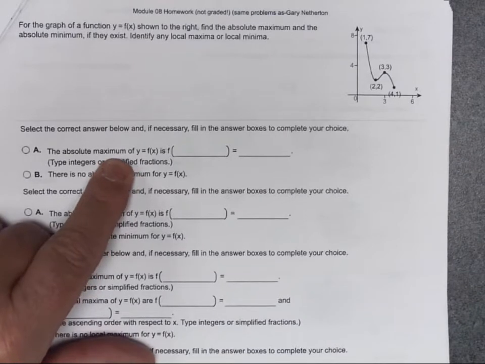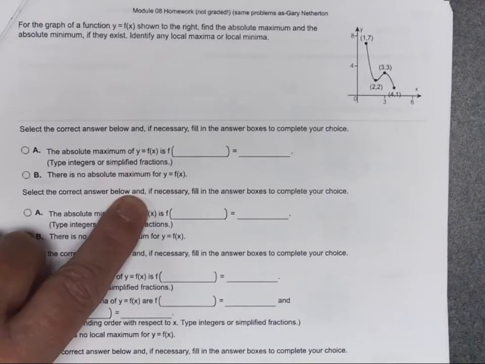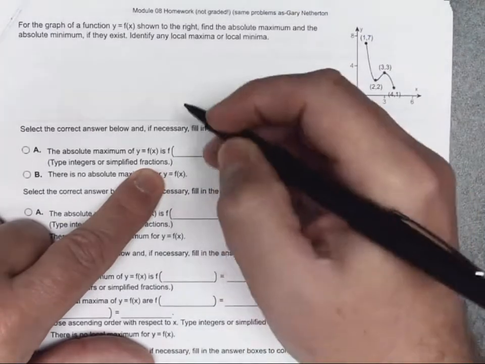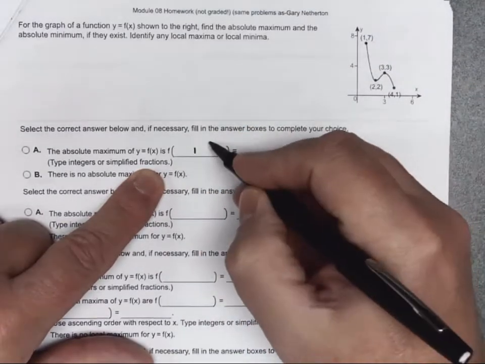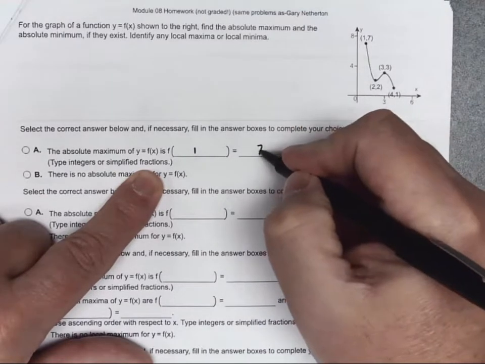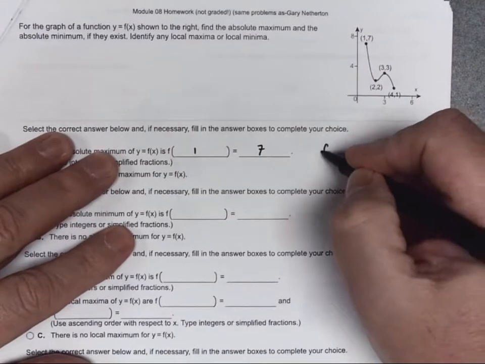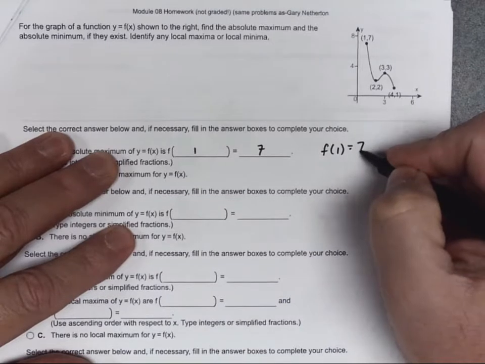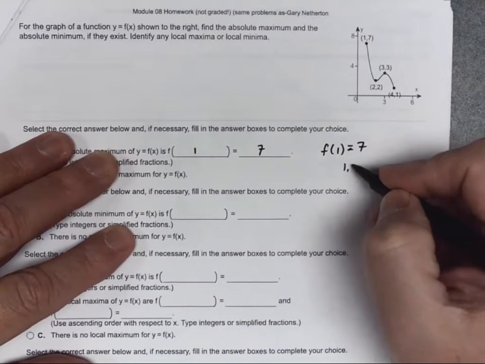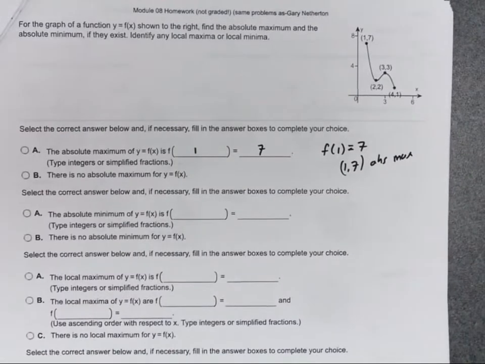The absolute maximum of y equals f of x is f. So I think what they want me to put in here is, what's the value of x? I think the value of x is 1, and then they ask, what is the value of the function at that absolute maximum? And you put in 7. To make it a little easier to understand, f of 1 equals 7. The point (1, 7) is the absolute maximum, right?